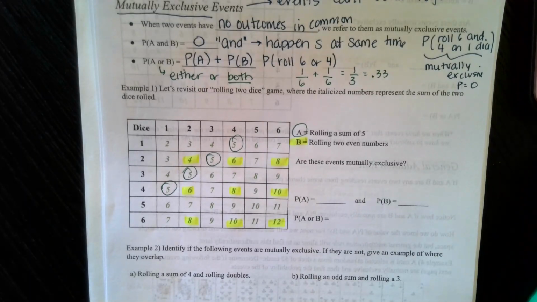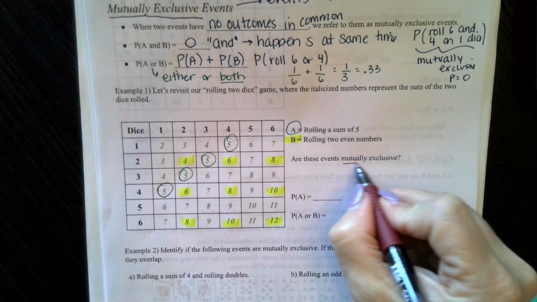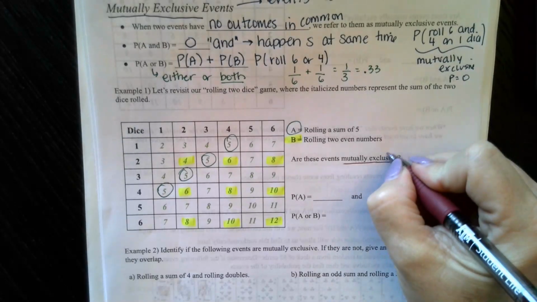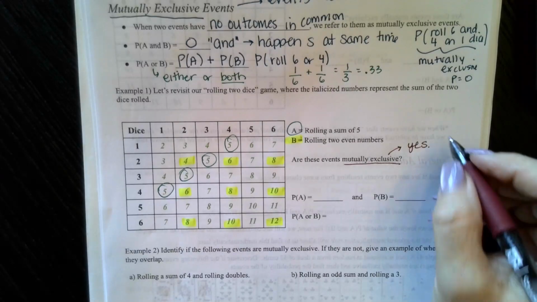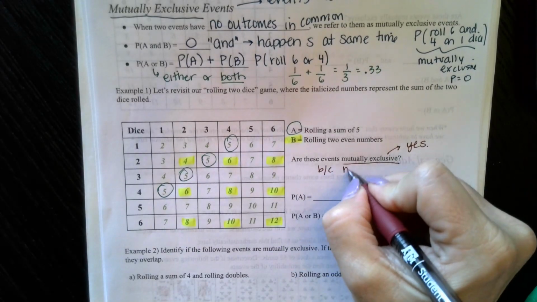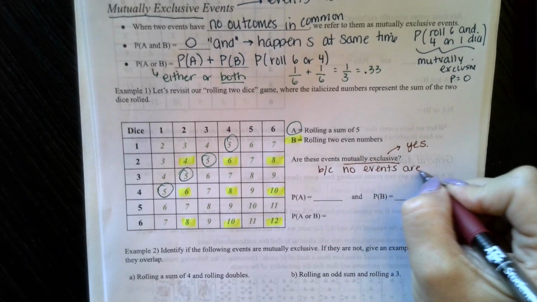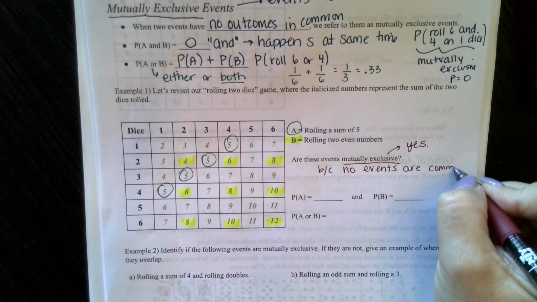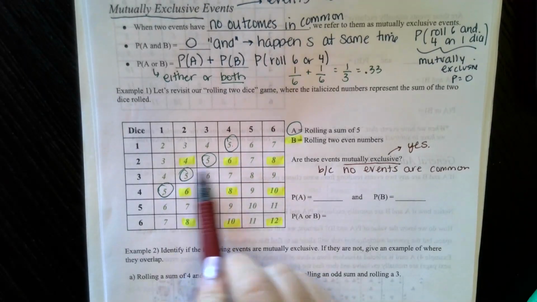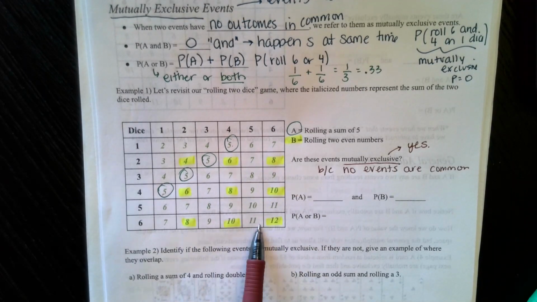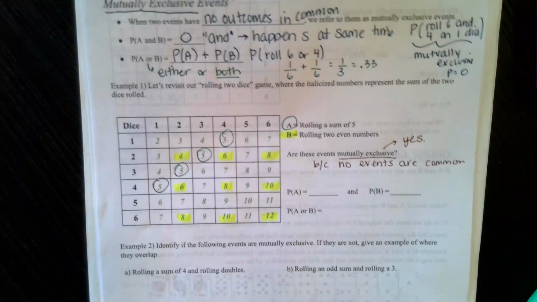So the question says, are these mutually exclusive events? And in this case, yes, they are mutually exclusive because no events are common. I have my green circles here that indicate rolling a sum of 5. I have my highlighted values here, which indicate rolling 2 even numbers, and none of those overlap.